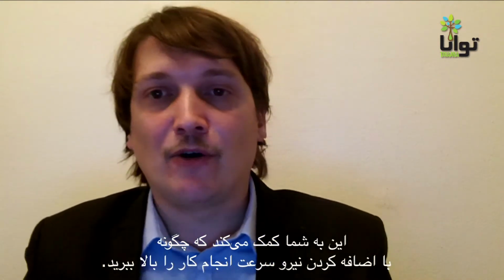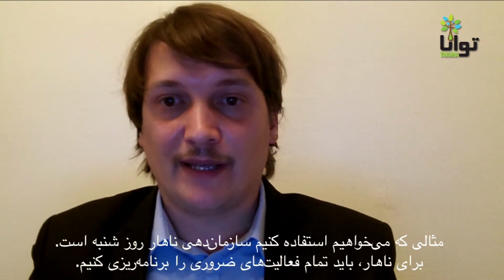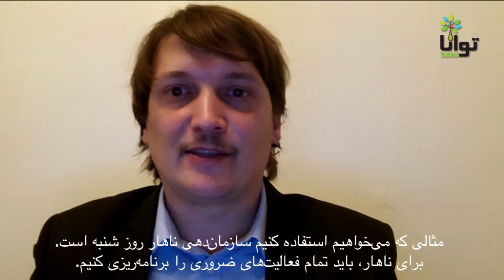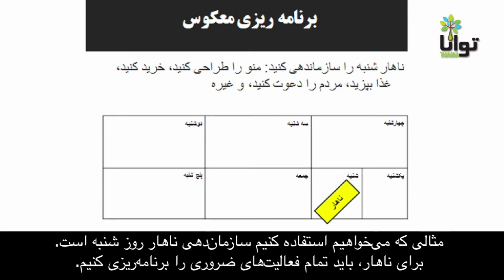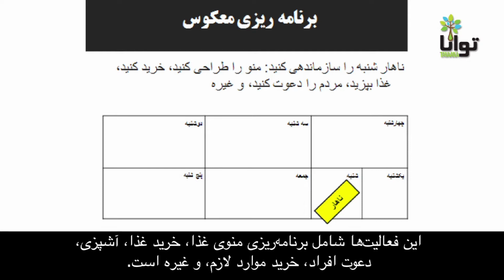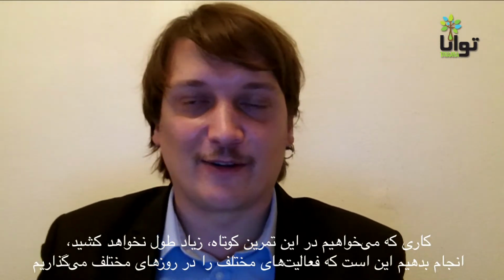So the example that we're going to use here is we're going to organize a Saturday lunch, and for that lunch we need to plan all the activities that are necessary for this event to happen. So these activities are everything from planning the menu, buying food, cooking, inviting people, getting whatever else is needed, etc., etc.